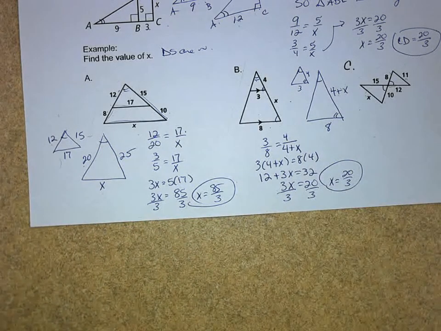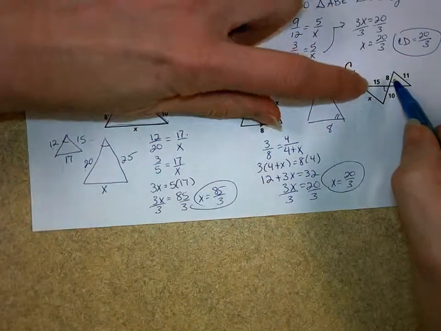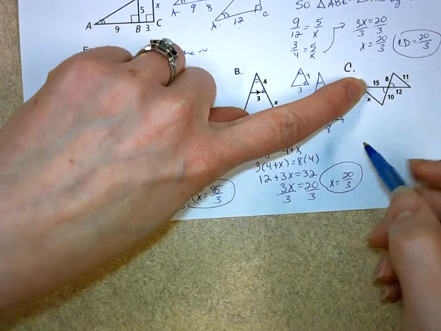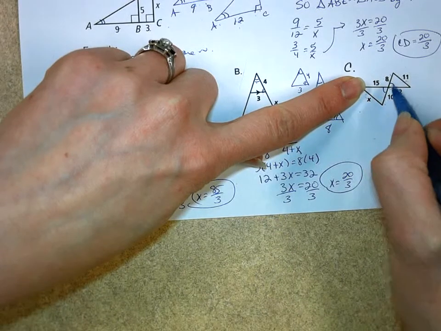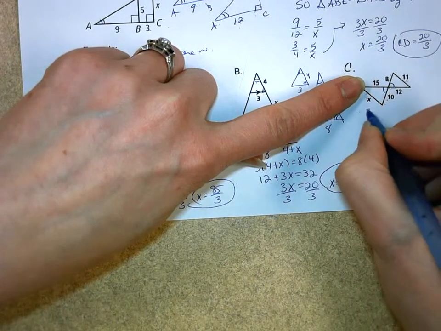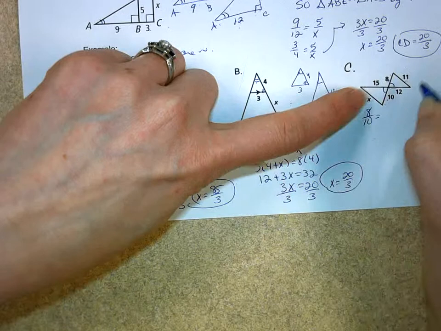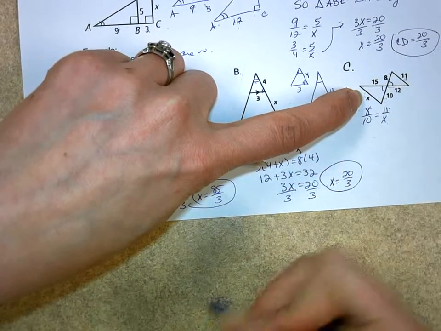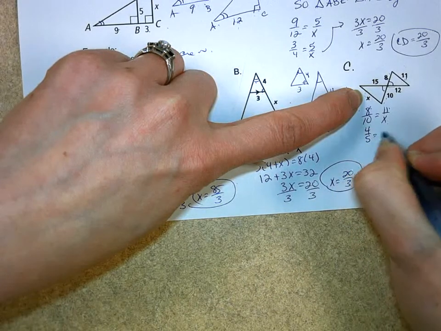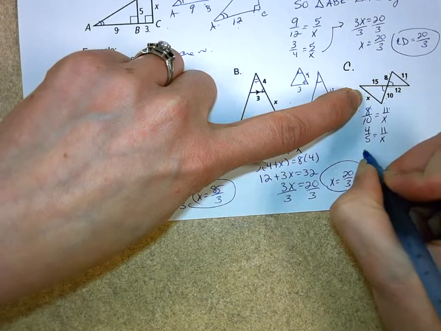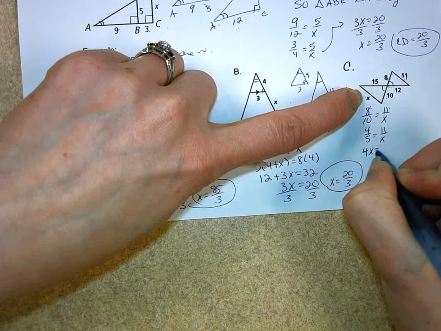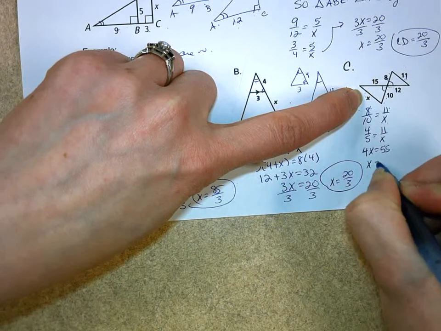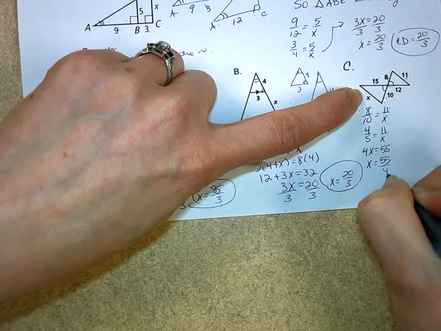Now, you decide, big to small, small to big. I'm going to go small to big. And I'm going to do it like this. And there's a couple different ones that would work, okay? Some of you might go smaller one to smaller one. So 8 is to 10 as 11 is to x. So small is to big, the small is to big, okay? And you get that, you get 4/5 equals 11 is to x. You cross multiply. You get 4x is equal to 55. X is going to be 55 over 4.